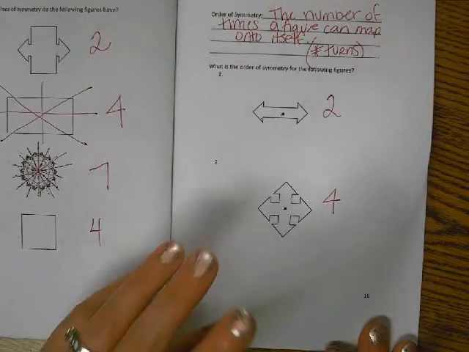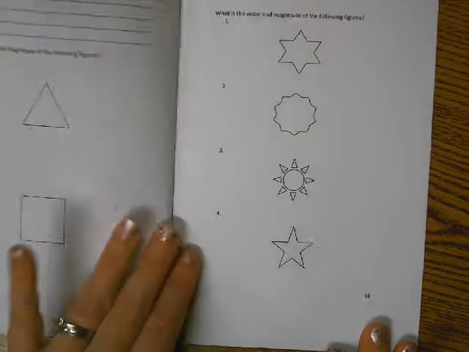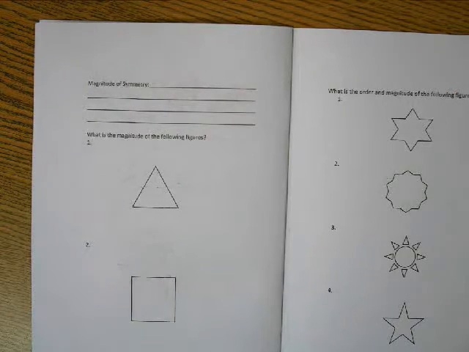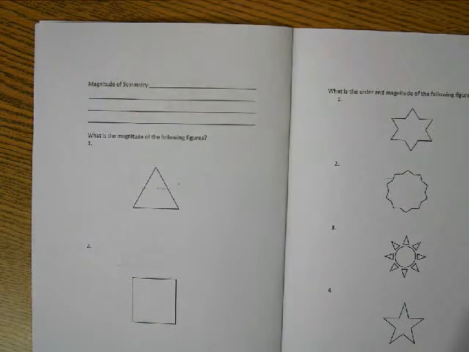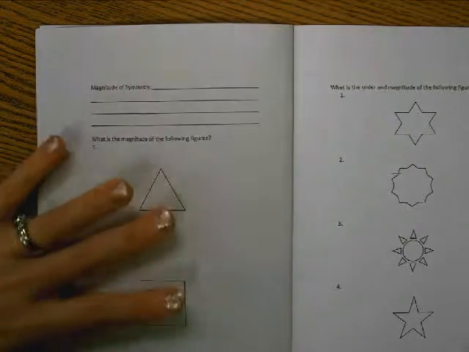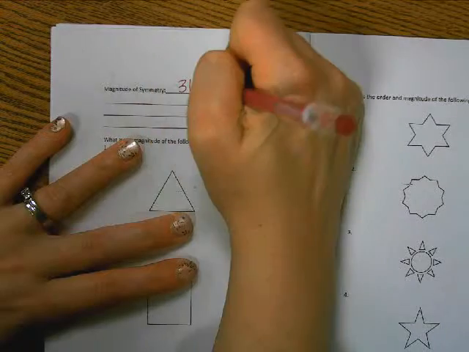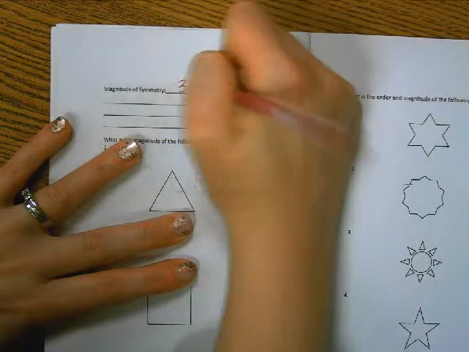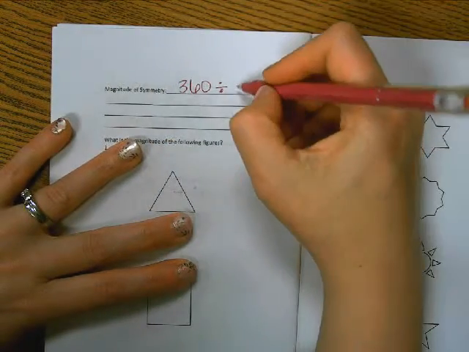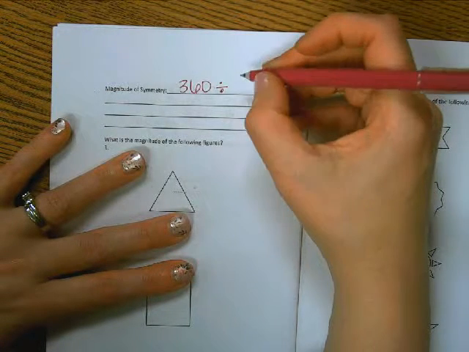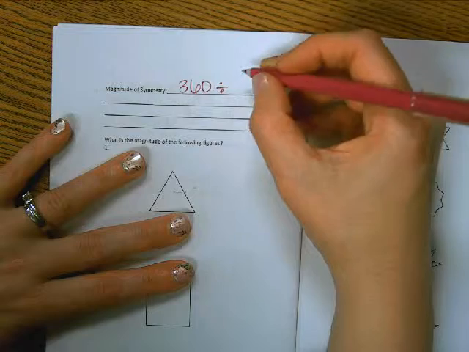So it's kind of like our line symmetry, or our rotational symmetry we just did. The last vocabulary word is magnitude. So the magnitude of symmetry is going to be 360 divided by the number of turns, okay? Or divided by the order, okay?